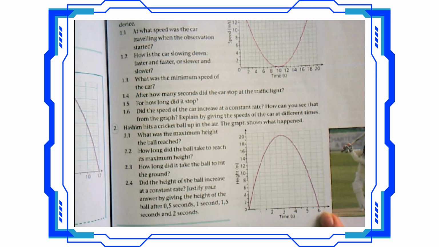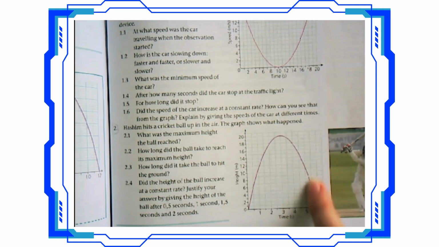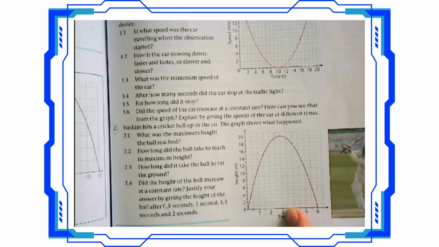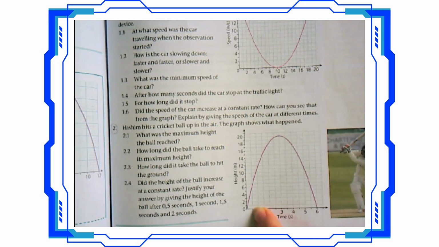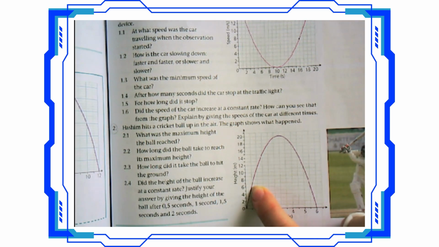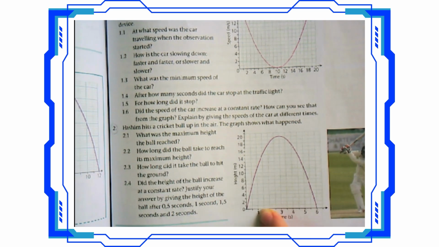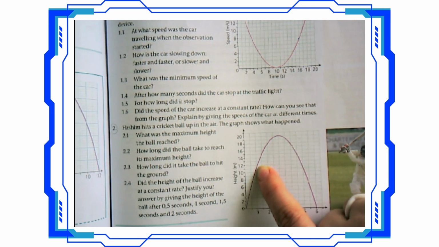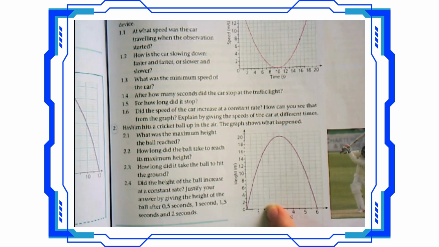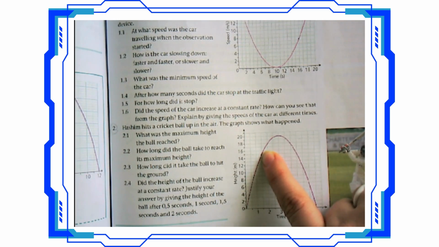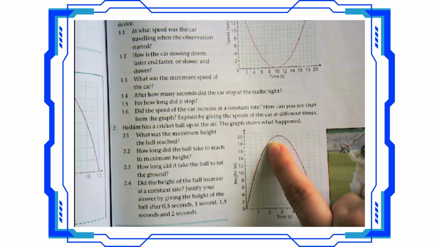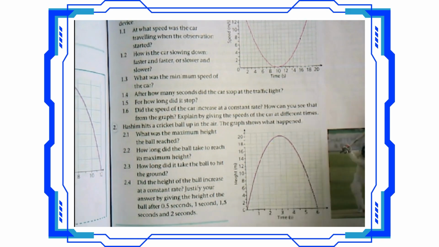Then they say, did the height of the ball increase at a constant rate? Again, is it a straight line? No. So you want to say, no, it did not increase at a constant rate. And then you have to justify by giving the height of the ball at 0.5 seconds. At 0.5 seconds, I go all the way up till it touches my graph. It is 6 meters. 1 second, go all the way up. It is 11 meters. 1.5, I go all the way up and I see it is 15 meters. And by 2 seconds, I go all the way up and it's 18 meters. Okay. Let me just write all of them down for you.